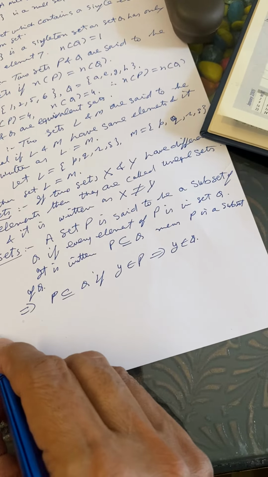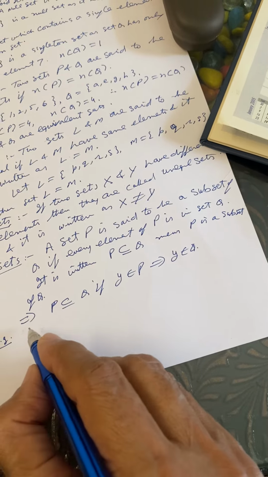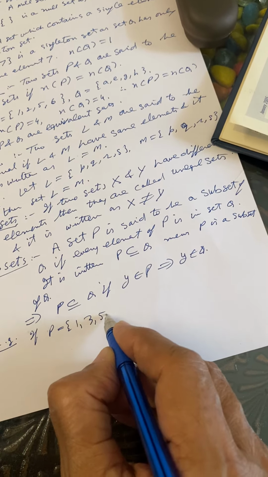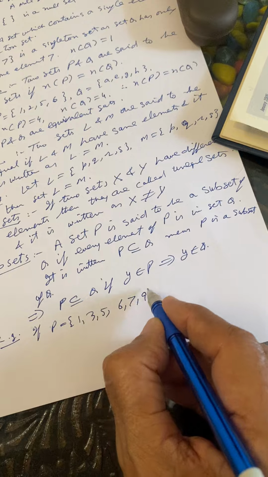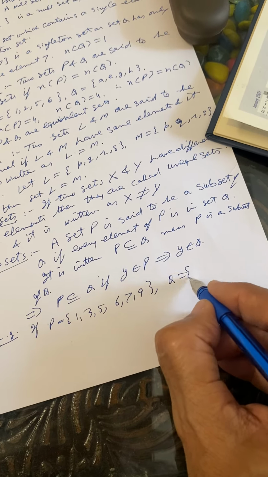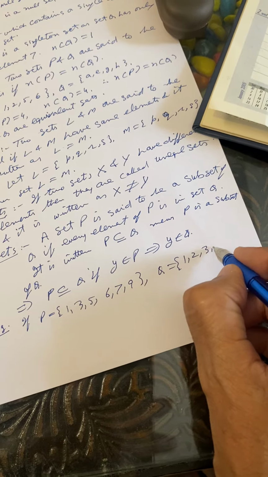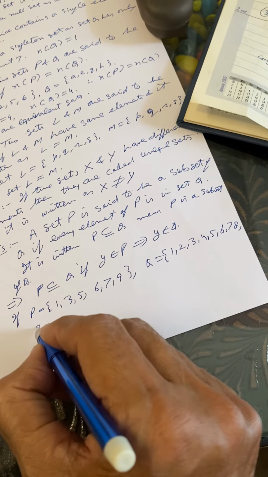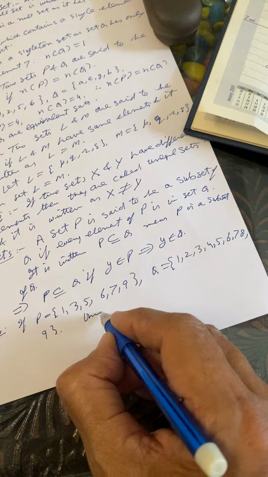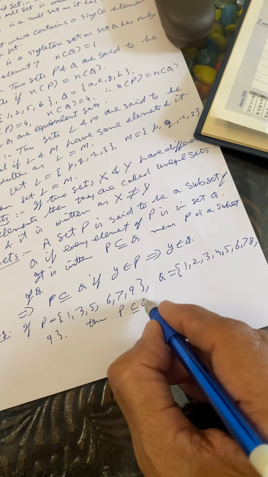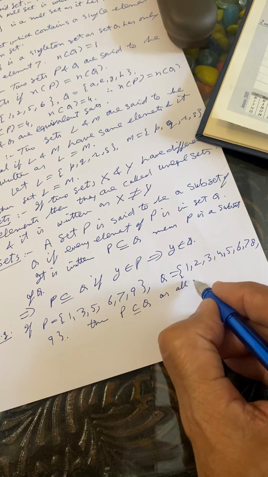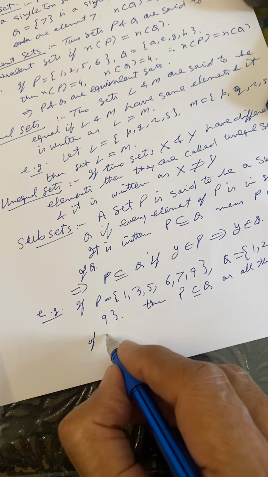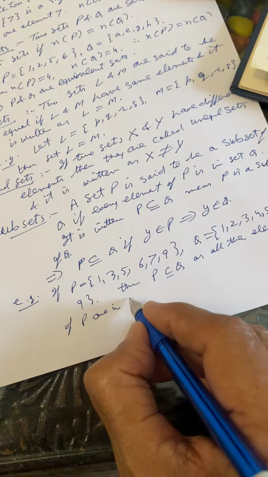For example, if P = {1, 3, 5, 6, 7, 9} and Q = {1, 2, 3, 4, 5, 6, 7, 8, 9, 10}, then P is a subset of Q as all the elements of P are in set Q.